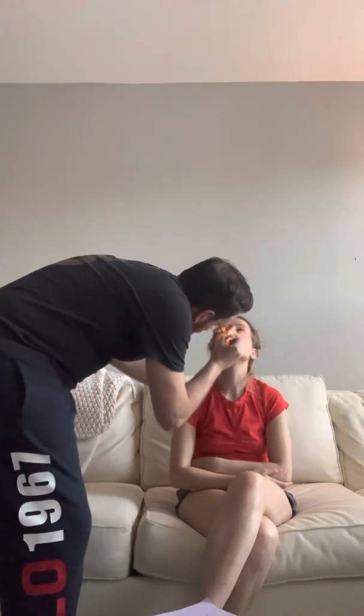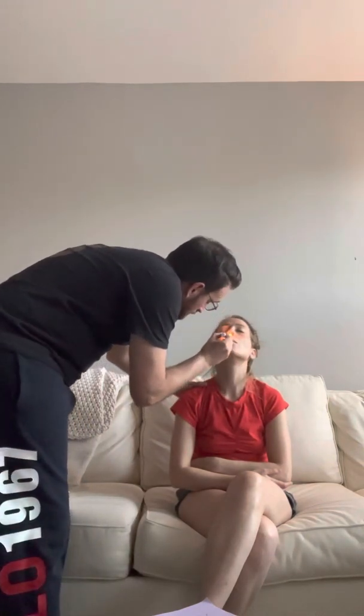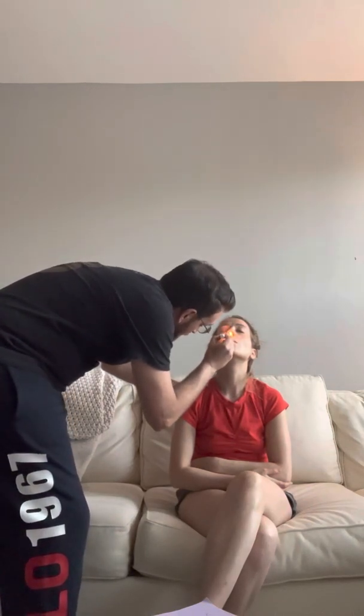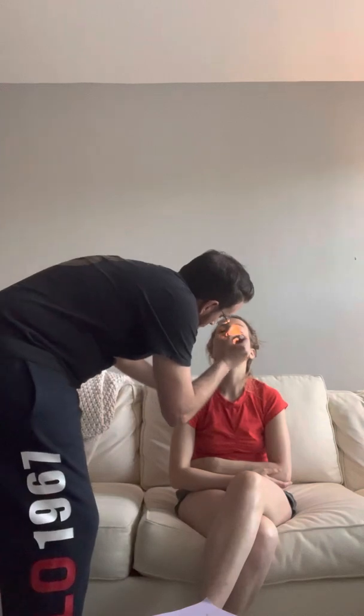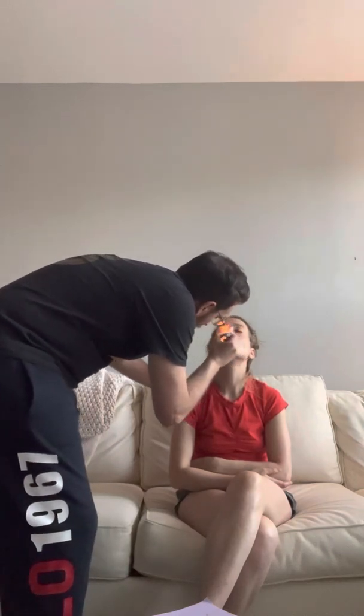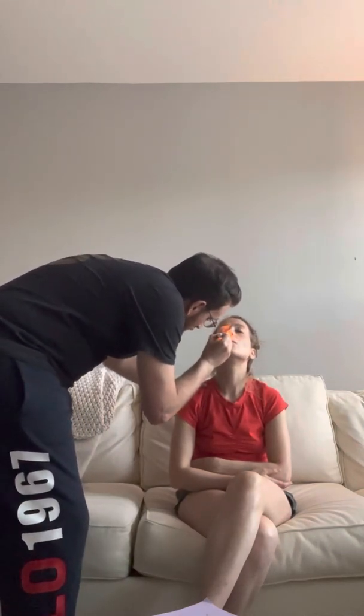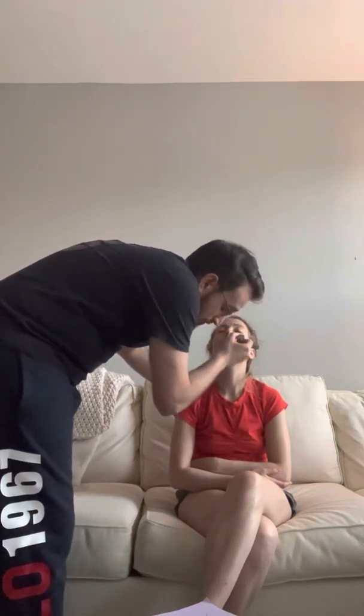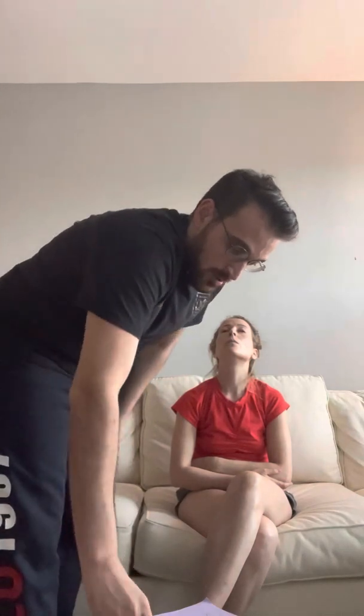Looking for any deviated septum, and I think Christina, her septum is a little bit deviated, but no other deformities, no redness or swelling, no bleeding, no perforations of her septum.